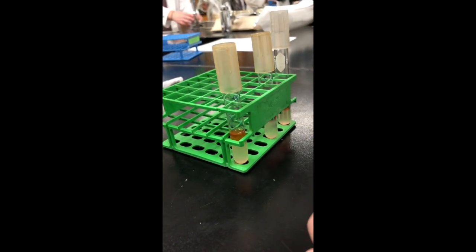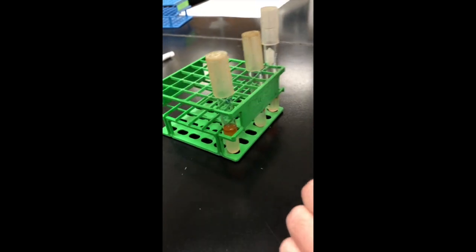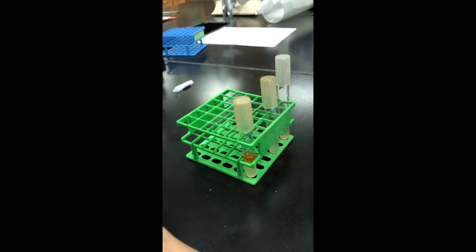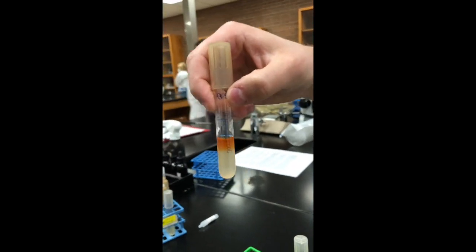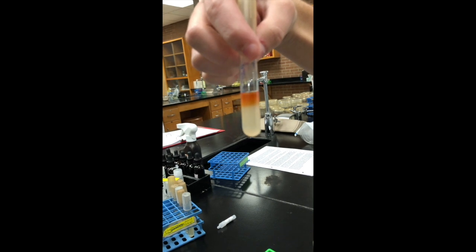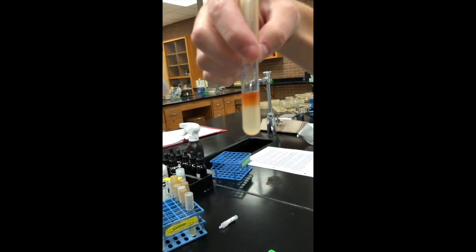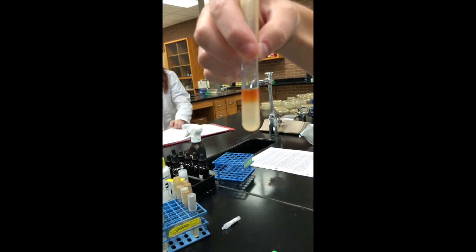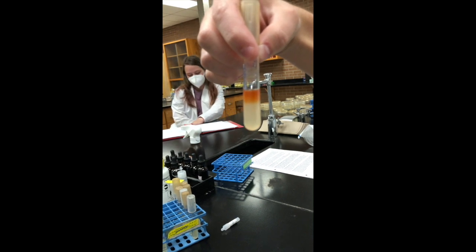Okay, so let's look at our results. So our first tube, Ethan is going to hold up. This is Enterobacter, and it didn't turn a bright red color. It stayed orange, so this tells me that my organism probably isn't undergoing mixed acid fermentation.